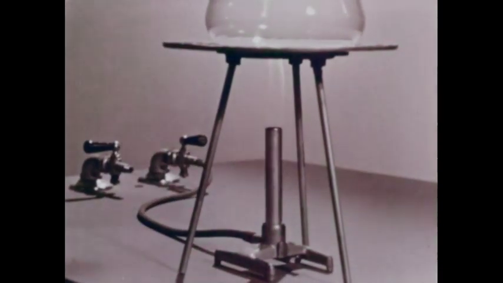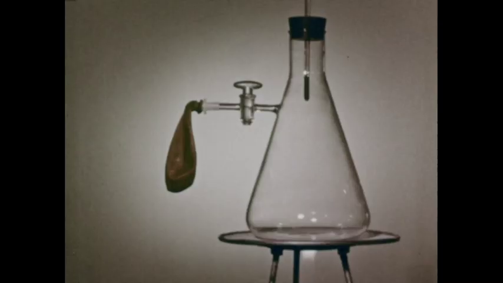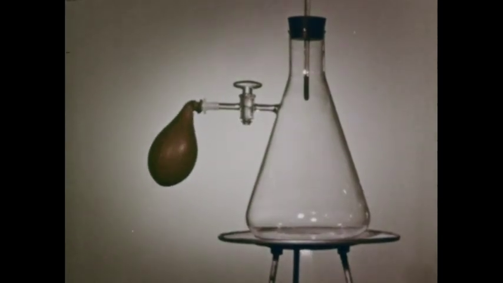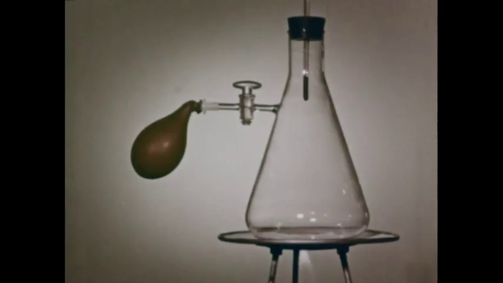Watch what happens when we heat up the air in the flask. The heat causes the air in the flask to expand, and some of it escapes into the balloon.